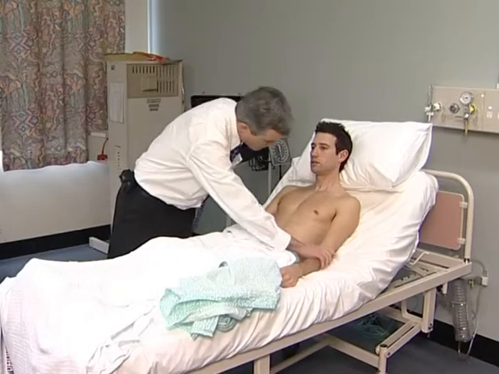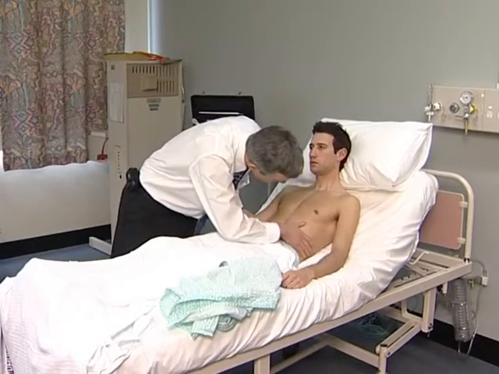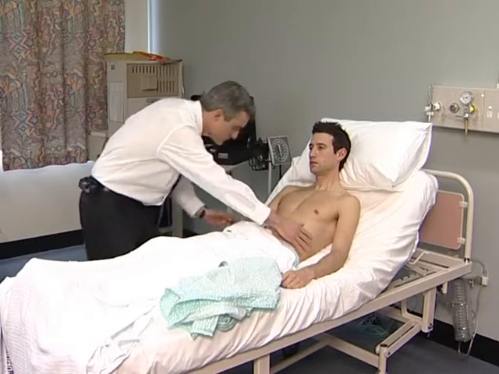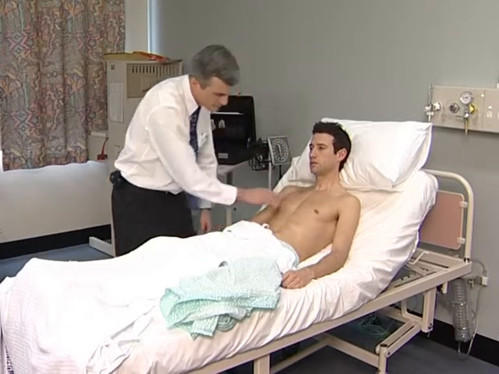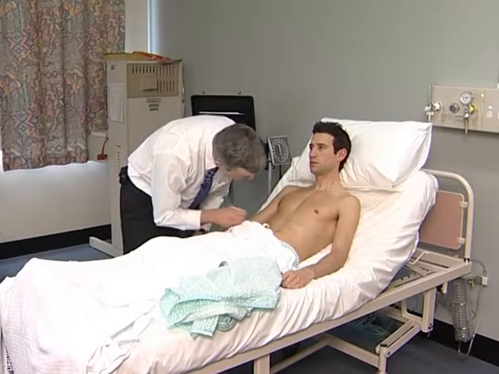Move your arm that way. Look for scars, pacemakers, and chest deformity. The apex beat may be visible. The examiner now begins palpation of the chest.